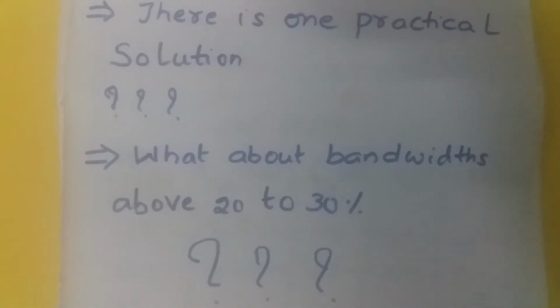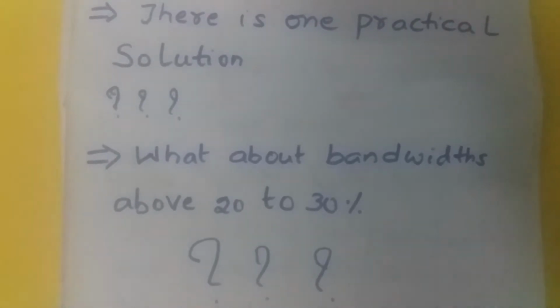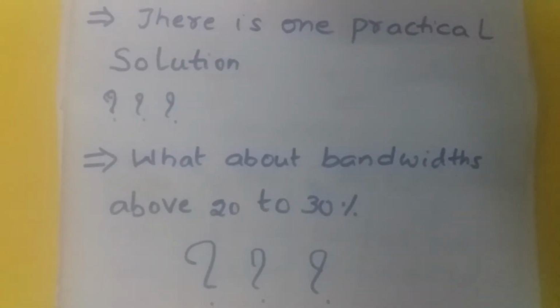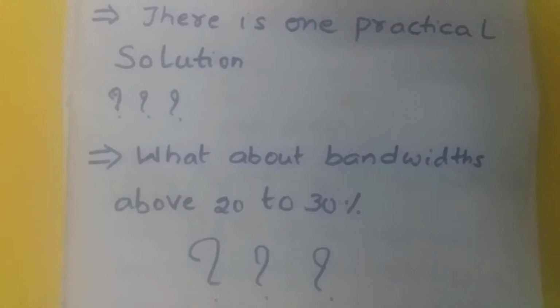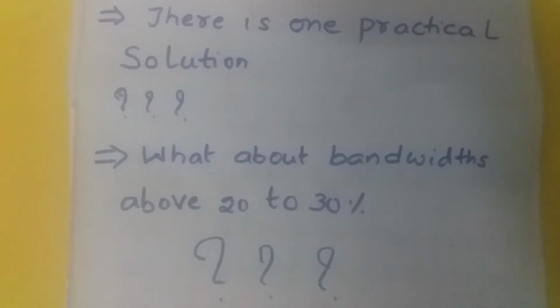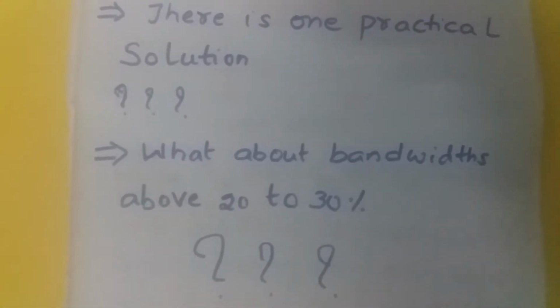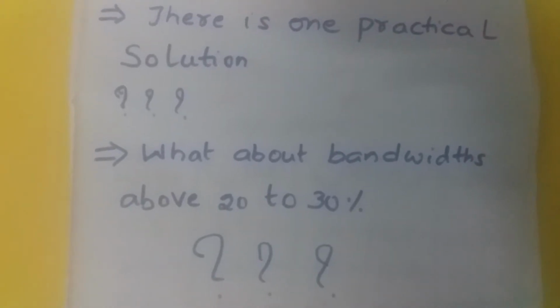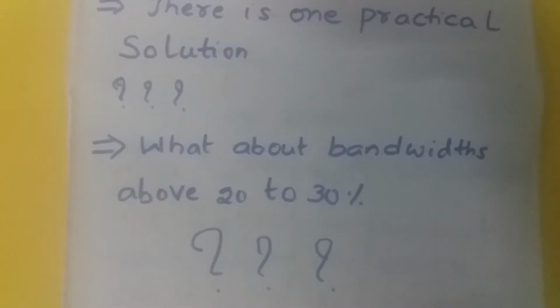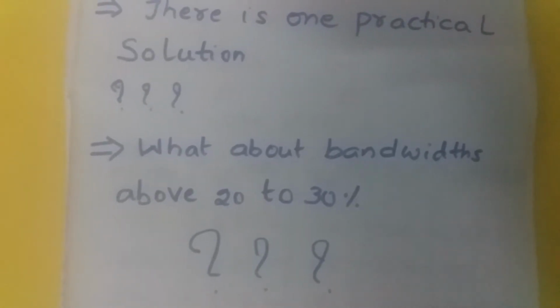Okay. So what about bandwidths above 20 to 30%? If the bandwidths are above 20 to 30%, this compensation is also not sufficient. Then the complete SPST switch needs to be optimized to improve performance, and for that you can go for cascaded series and shunt diode sections.